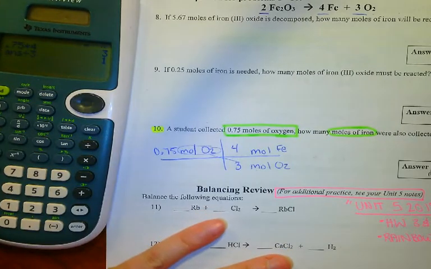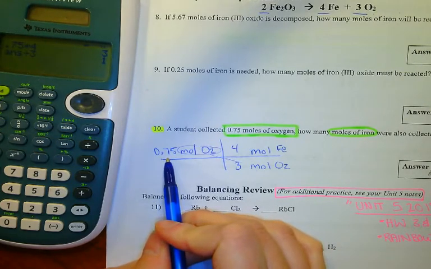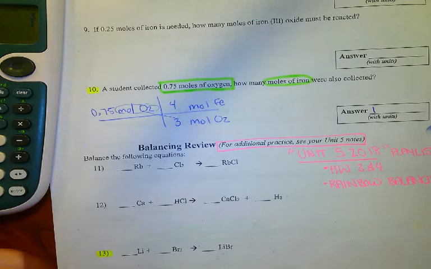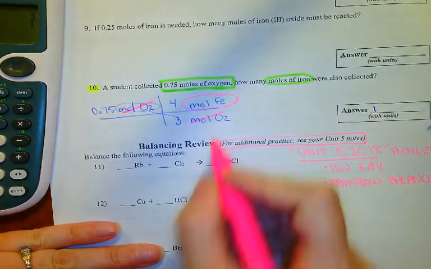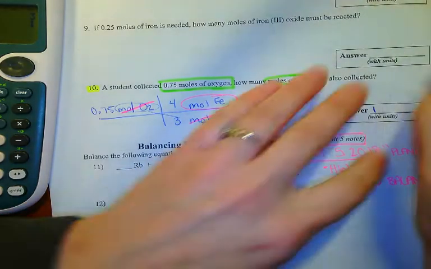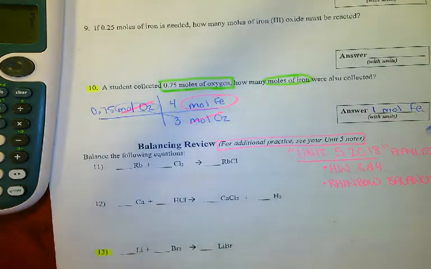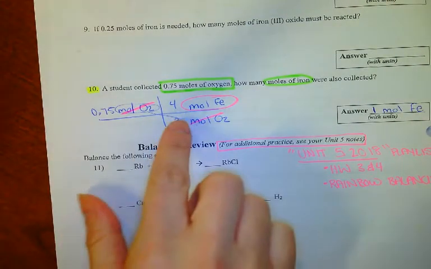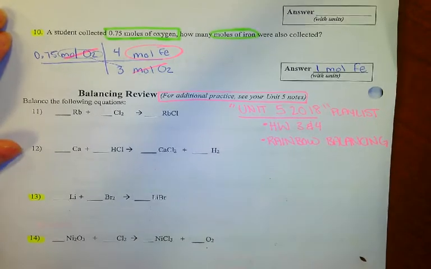So I will get 1 mole of iron for every 0.75 moles of oxygen that I react. Okay. Units. Mole O2 on top cancels out with mole O2 on bottom. So that leaves me with 1 mole of iron. Okay. Hopefully you're following along with the rules and getting into this process today, because it gets worse as the unit goes on. But let's look at balancing.